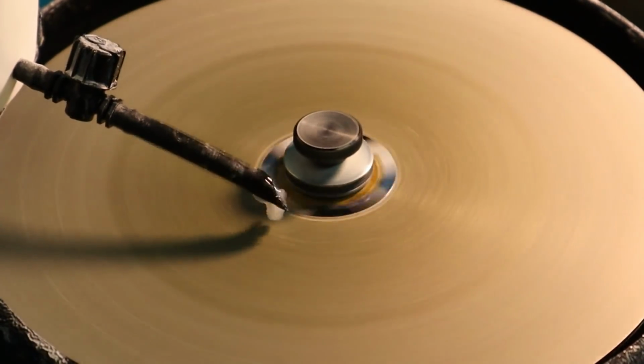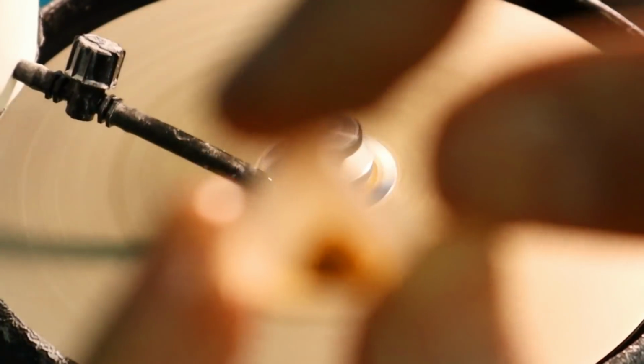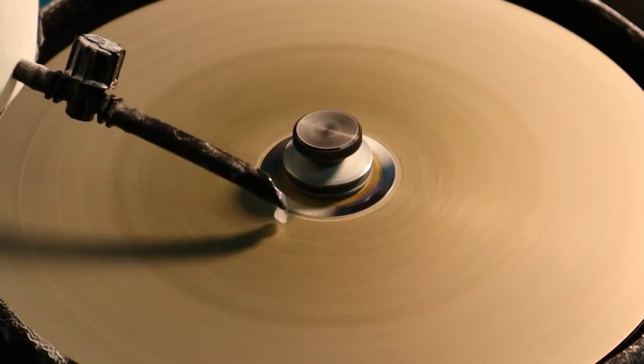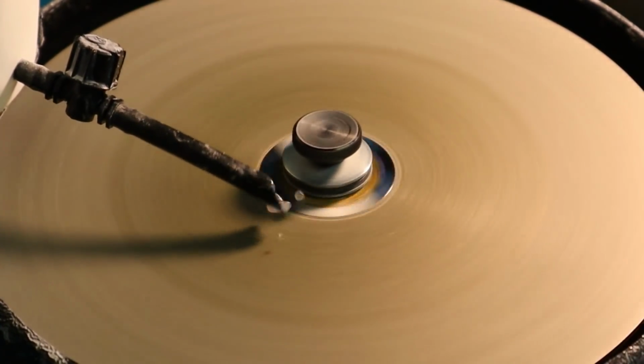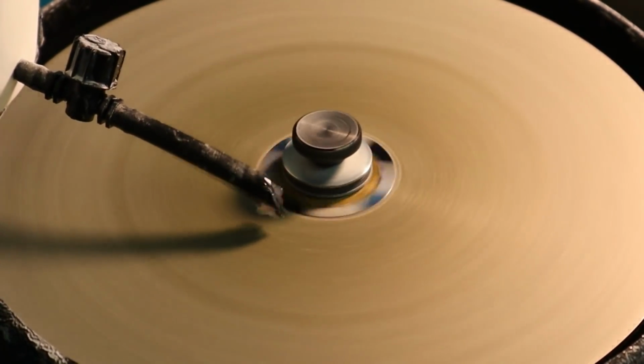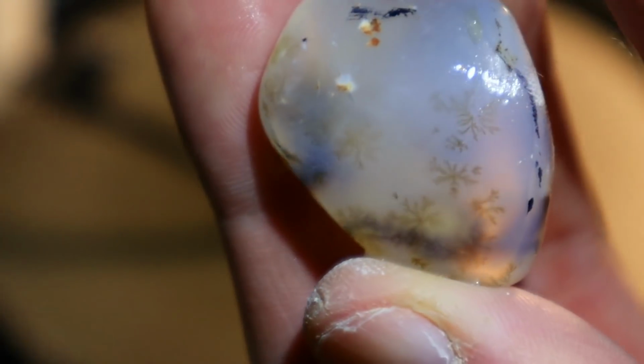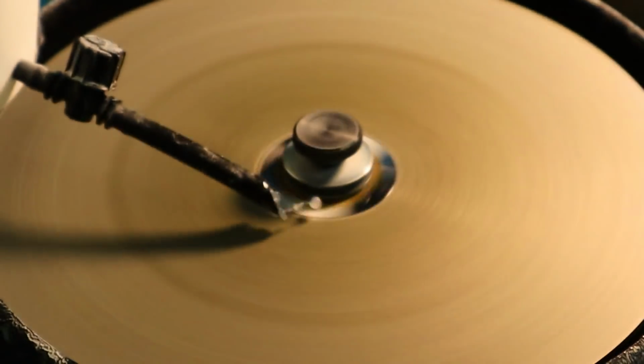This one came out really nice. There's a pretty little tree in there. Yeah, there we go. Super pretty. This one, I think I'm gonna just throw this back in the tumbler because it's so pretty. Look at all the dendrites on this thing. It's so nice. Gotta love it.